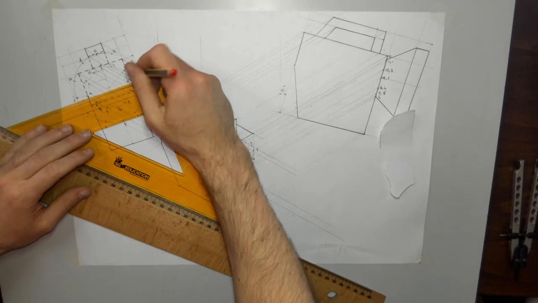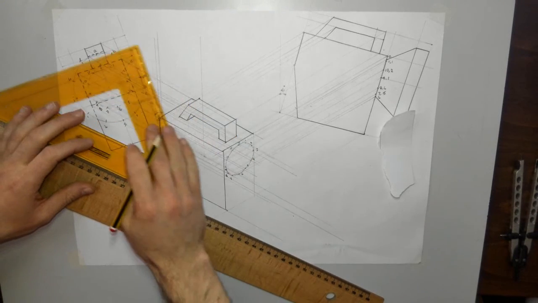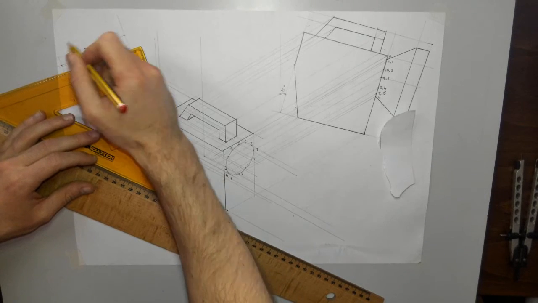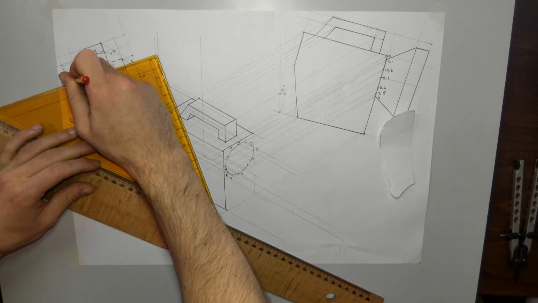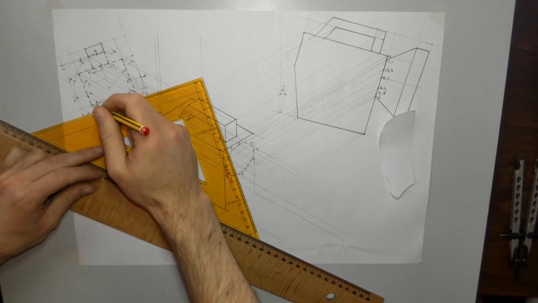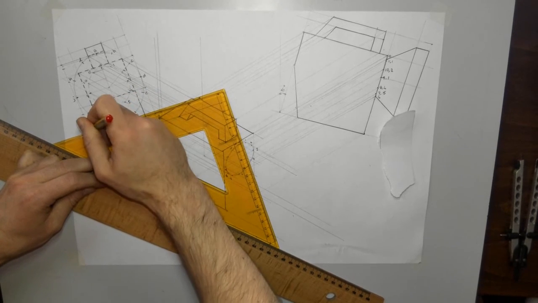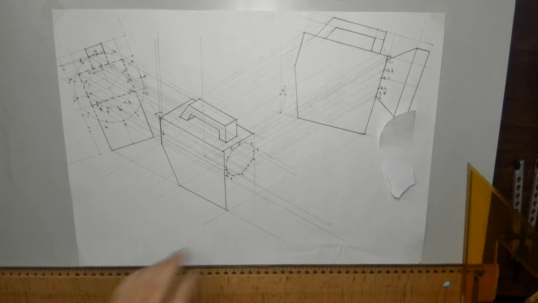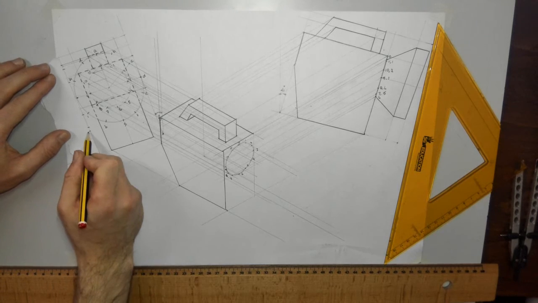So I'm going to get all my widths here again, or sorry, all my heights. I'm going to take them across to my edge here. And just mark them off again.